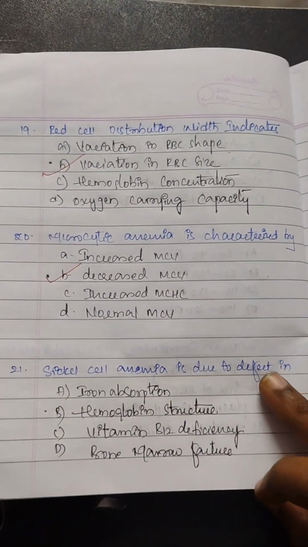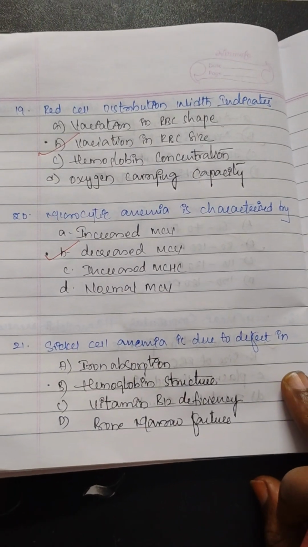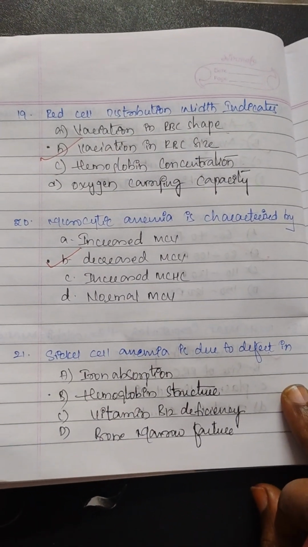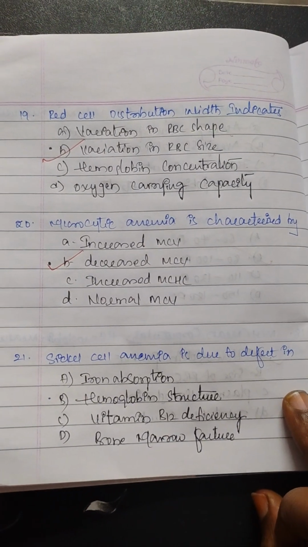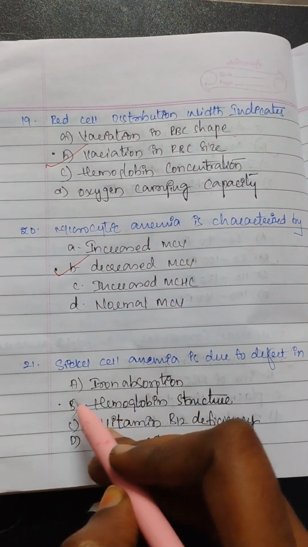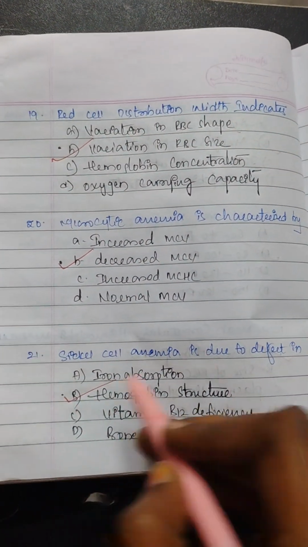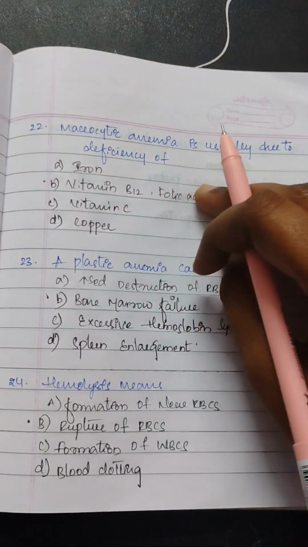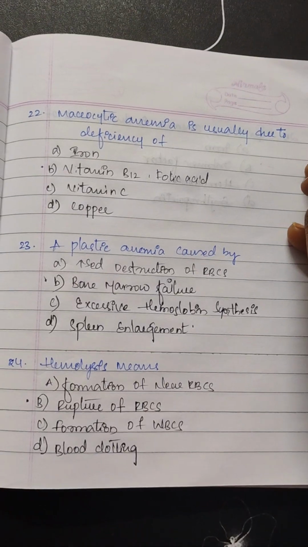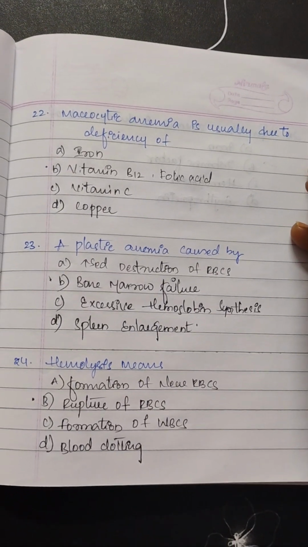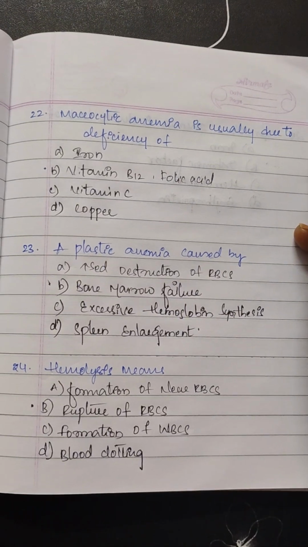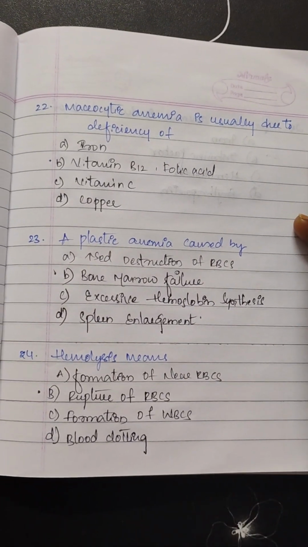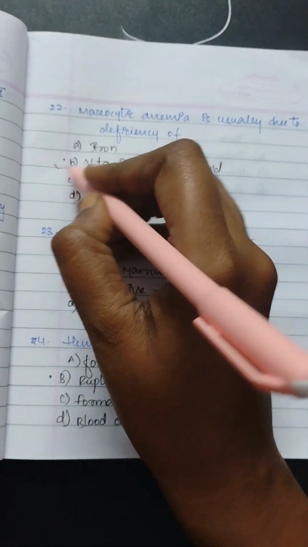mean corpuscular volume. The next one, sickle cell anemia is due to defective iron absorption, hemoglobin structure, vitamin B12 deficiency, bone marrow failure. The answer is B, a defect in hemoglobin structure. Then megaloblastic anemia is usually due to deficiency of iron, vitamin B12 and folic acid, vitamin C, copper. The answer is vitamin B12 and folic acid.